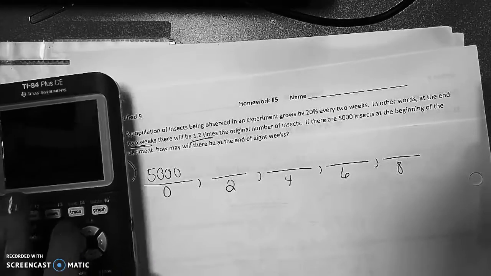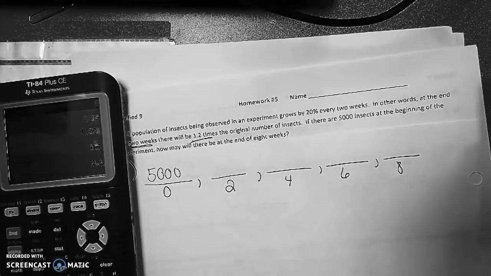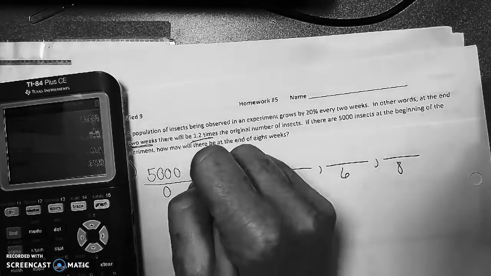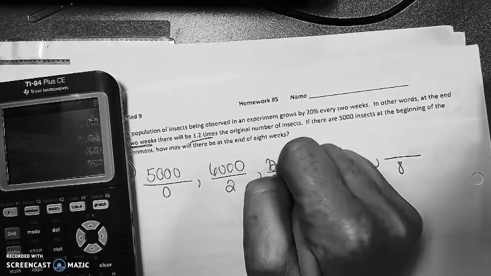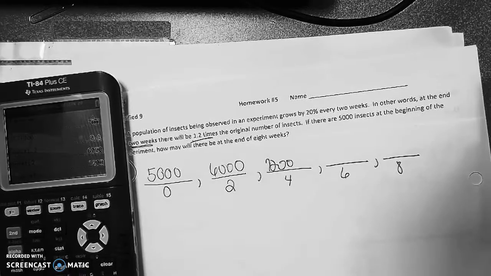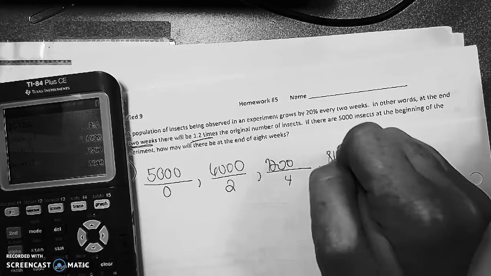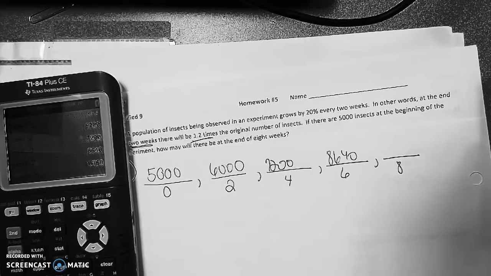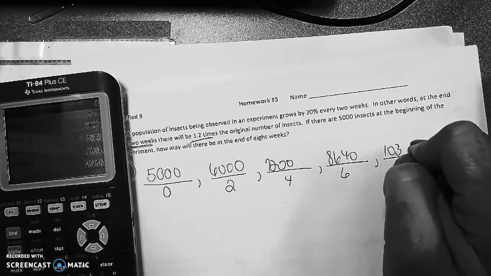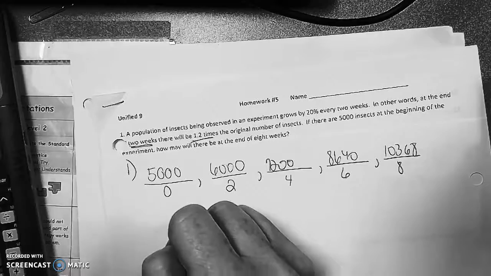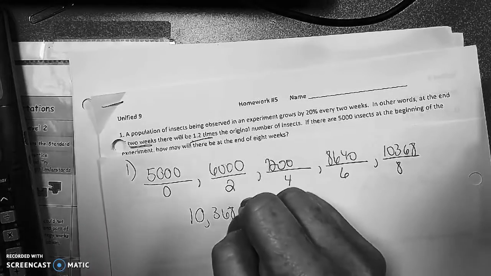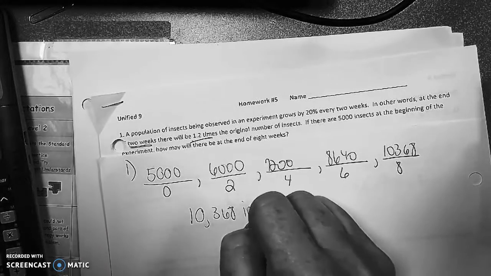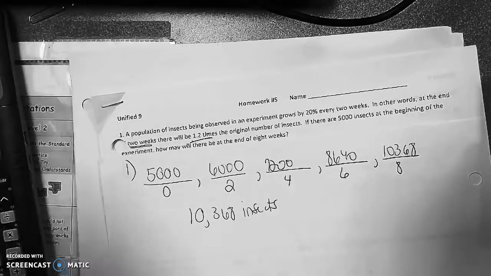But, I mean, it's pretty easy here to just take 5,000 and multiply it by 1.2. And then multiply by 1.2. And then multiply by 1.2. And then multiply by 1.2. So sometimes, you know, these application problems don't necessarily mean that you have to have a formula.